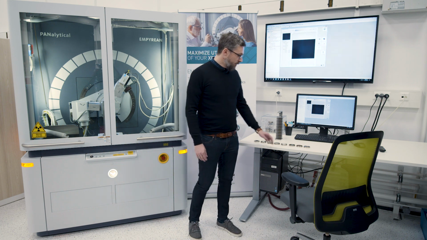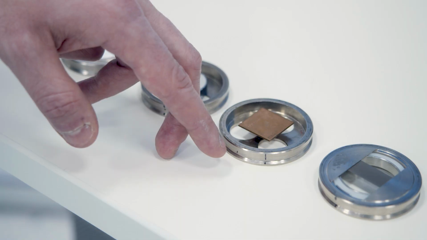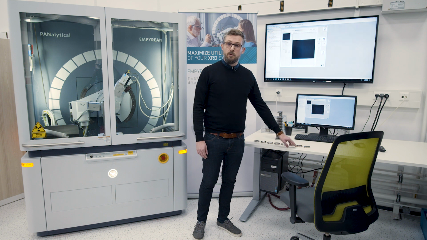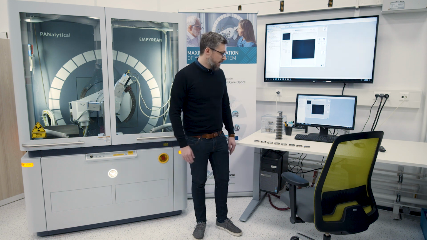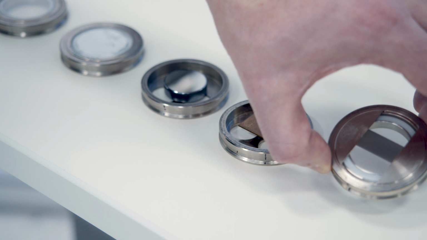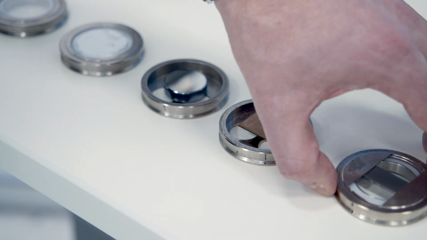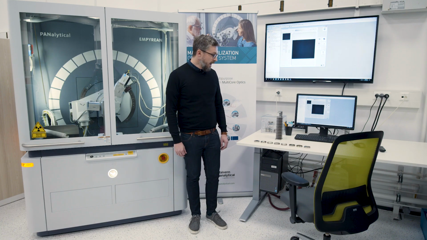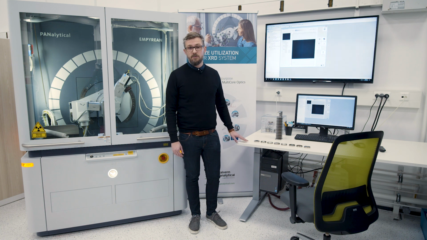Then afterwards, we will be measuring rolled copper, on which we will perform omega texture measurements, which is a completely new functionality that has been added to our Empyrean. Then we will be conducting omega stress measurements on a steel transmission from a car. And all of that will be measured in a sequence without me interacting with the system.